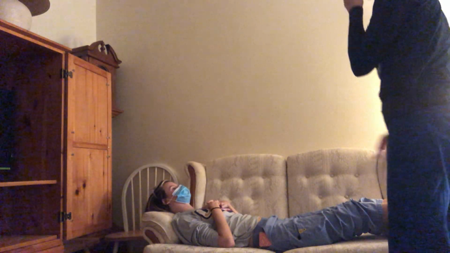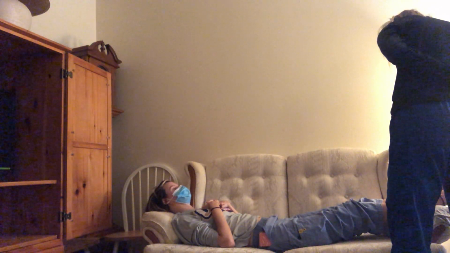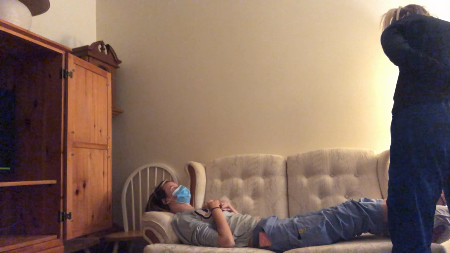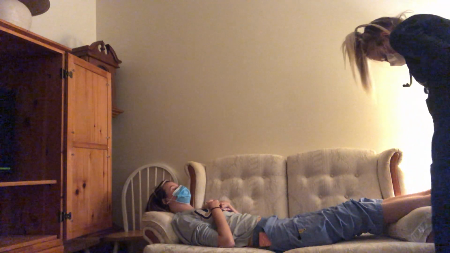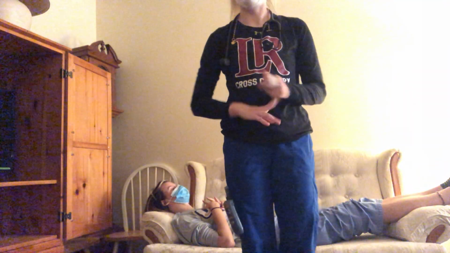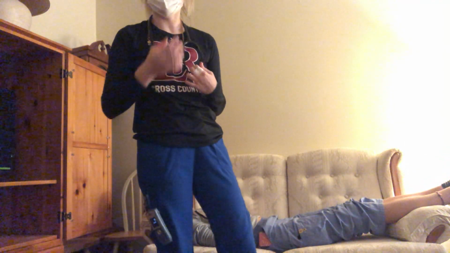Okay, and so dorsalis pedis is 2+, and then for her posterior tibialis, I'm going to do the outside of her ankle. Okay, and for her posterior tibialis, that is also 2+. So regular rhythm, all of the pulsations are noted on all points, so no abnormalities.